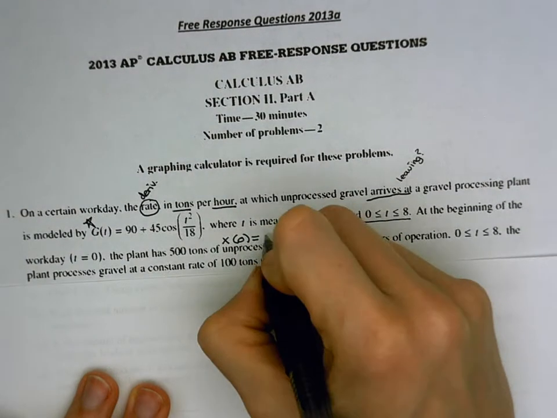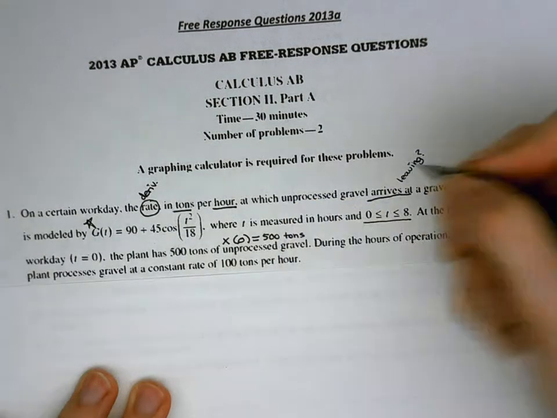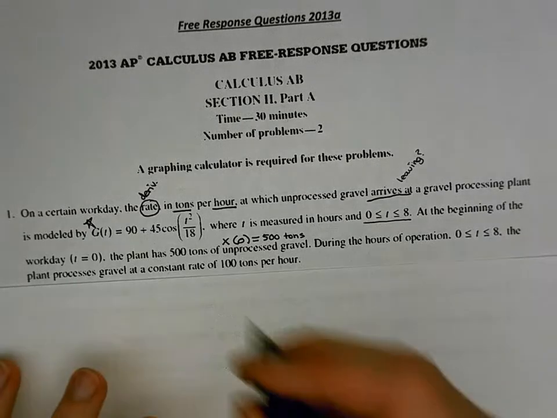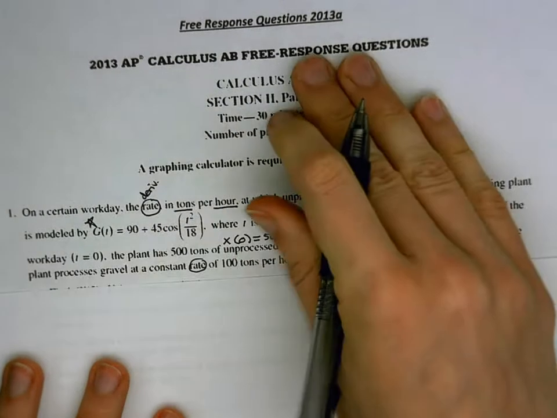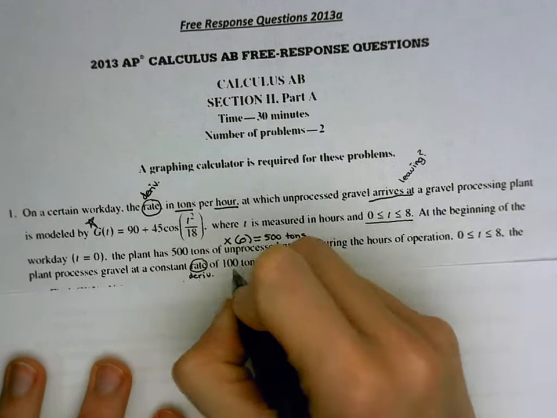At t equals 0, I have 500 tons. During the hours of operation, 0 to 8, the plant processes gravel at a constant rate. So here's another derivative we've got here, of 100 tons per hour.